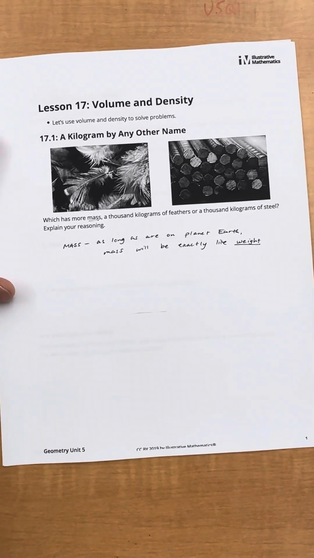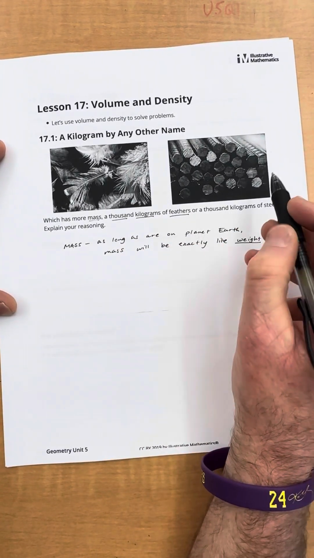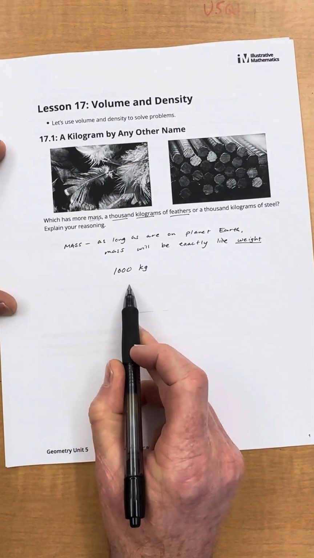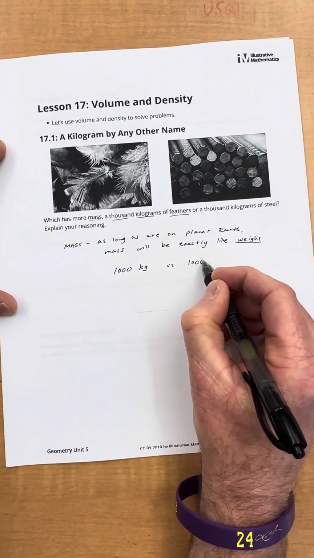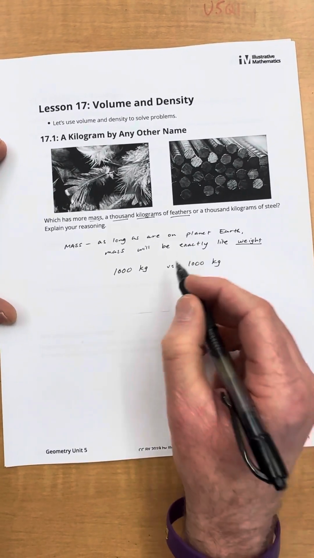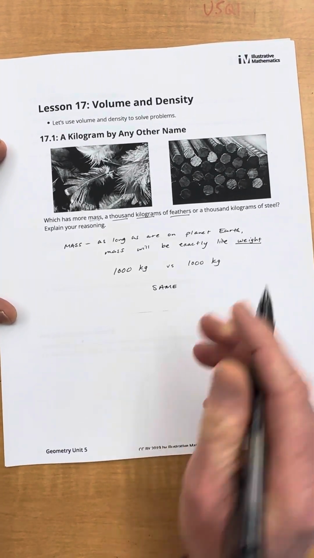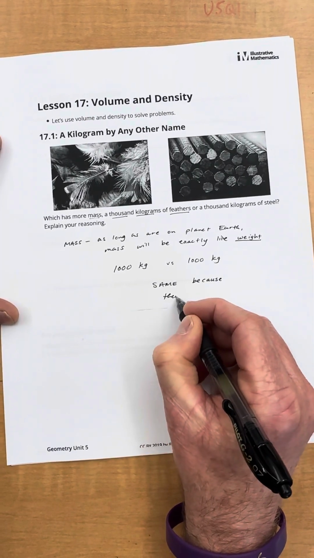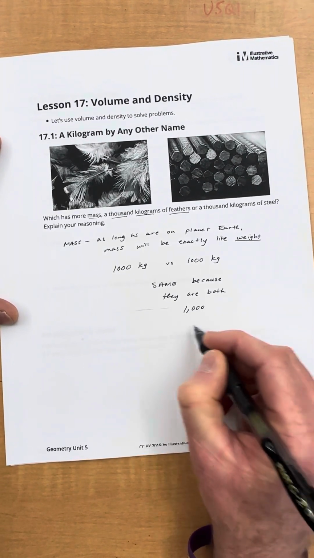So if that's true, well, 1,000 kilograms of feathers versus 1,000 kilograms of steel, they will be the same, because they are both 1,000 kilograms.